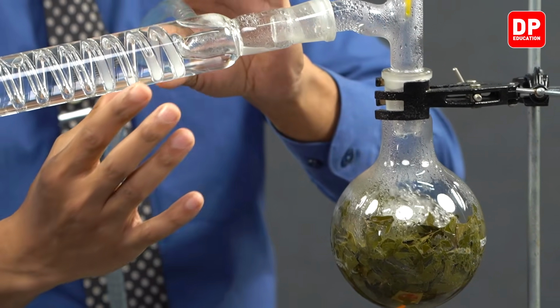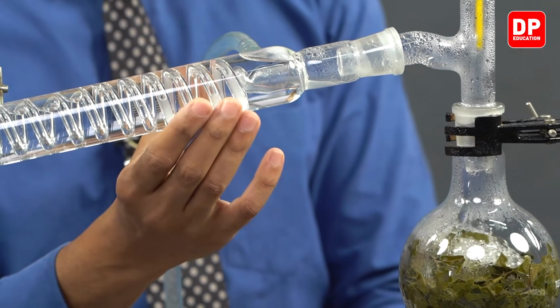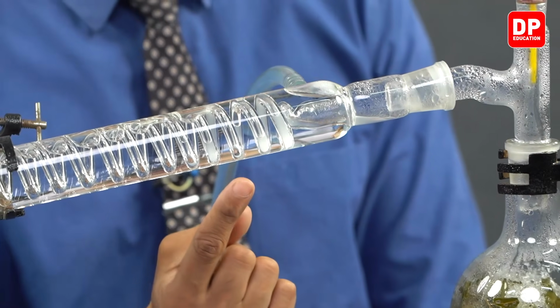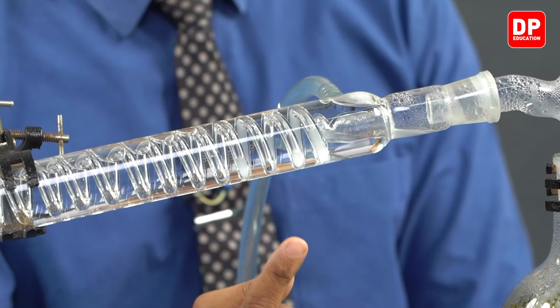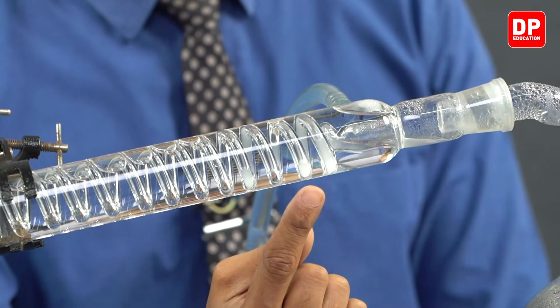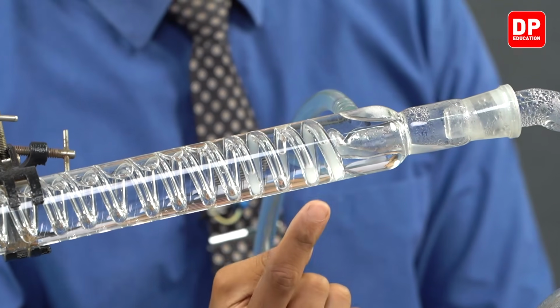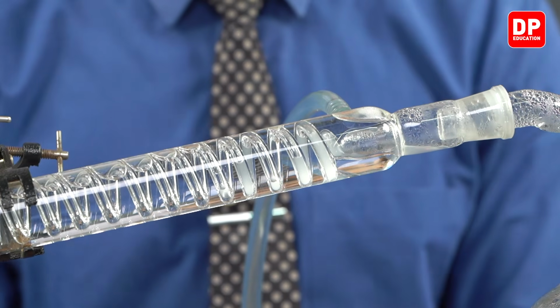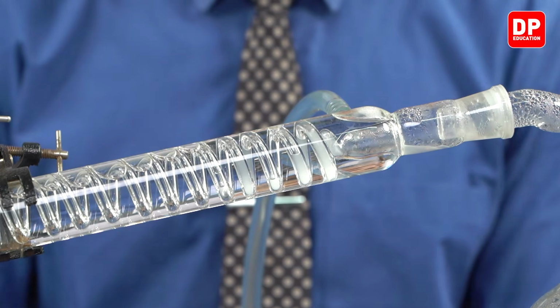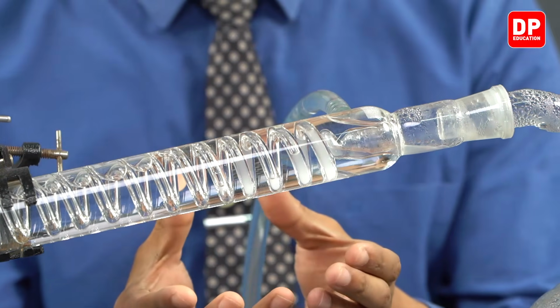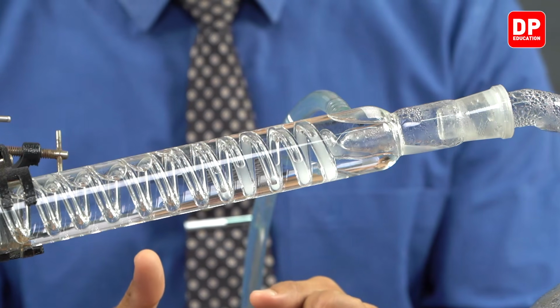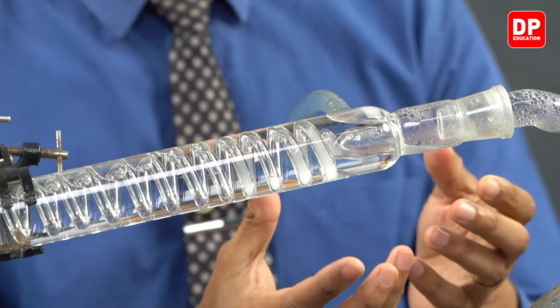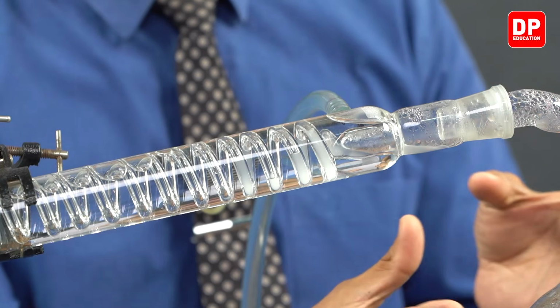And when it is directed over here, you can see that they have condensed into a liquid. You can see that there is a translucent liquid inside this condenser. That liquid is present there due to the condensing of the vapor that was produced here.